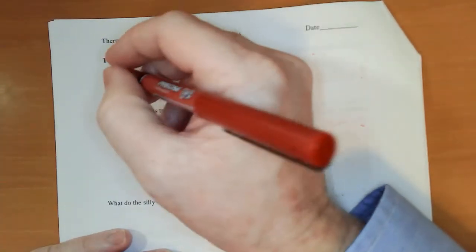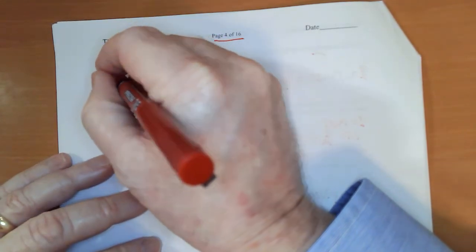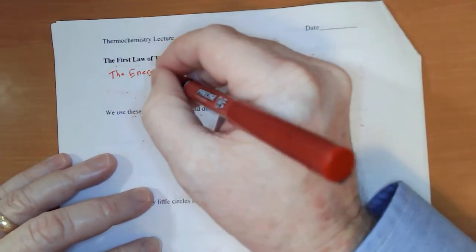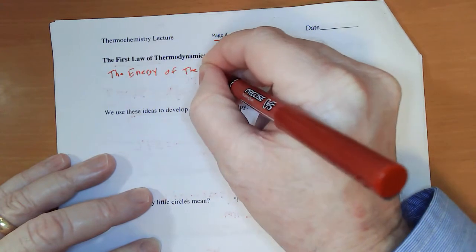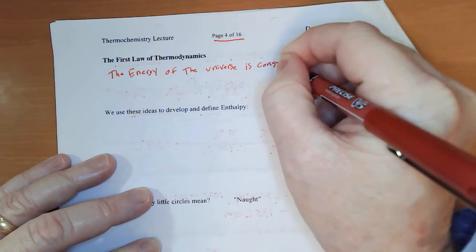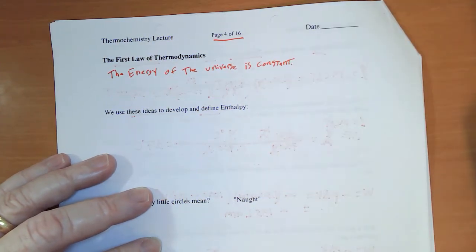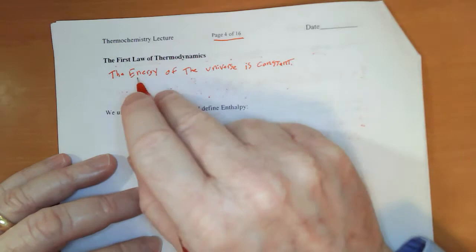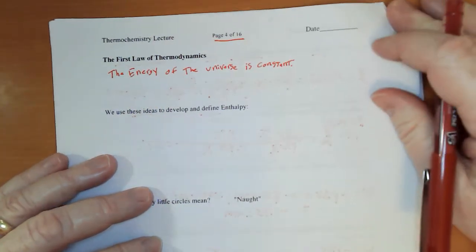We are on page 4 and we're going to be talking about the first law of thermodynamics today. Now, typically in physical chemistry classes, we say that the first law states the energy of the universe is constant. That is stated many different ways depending upon what class you're taking. Some say energy is conserved. Some people say you can't create energy, you can't destroy energy, you can only move it around, okay? Any of those are fine. But typically in physical chemistry classes, we say the energy of the universe is constant, okay?